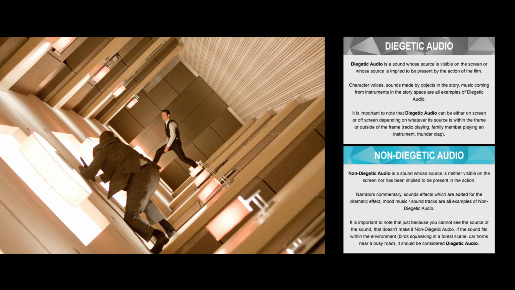All right. The really key thing to keep in mind, though, guys, is just because you can't see where it's playing on the screen doesn't make it non-diegetic, okay? If, for example, it's a really windy day and you can hear trees rustling, just because you can't see the trees rustling doesn't mean that it's non-diegetic. Because it works within the soundscape of what's happening in the scene, that makes it diegetic.